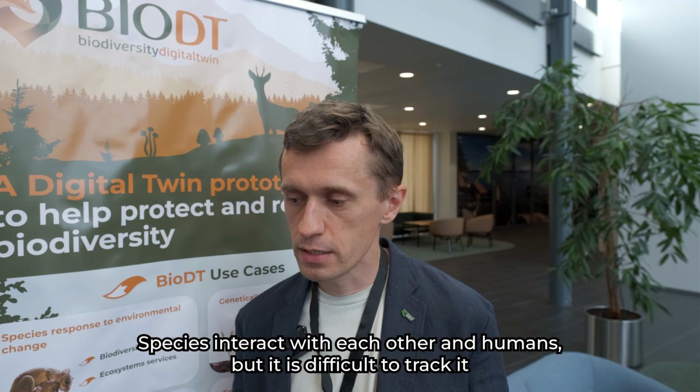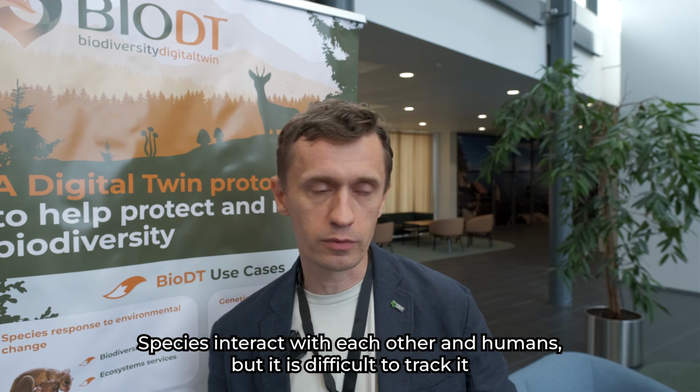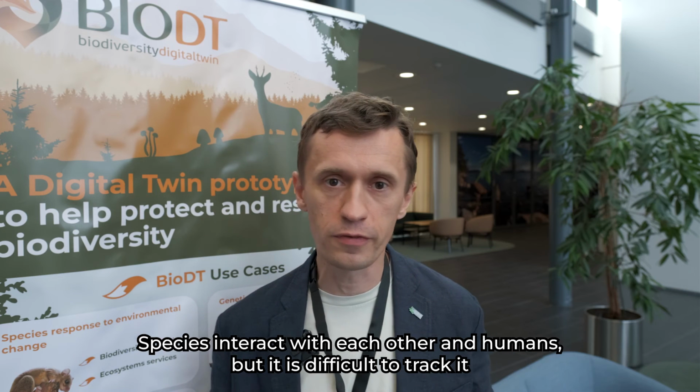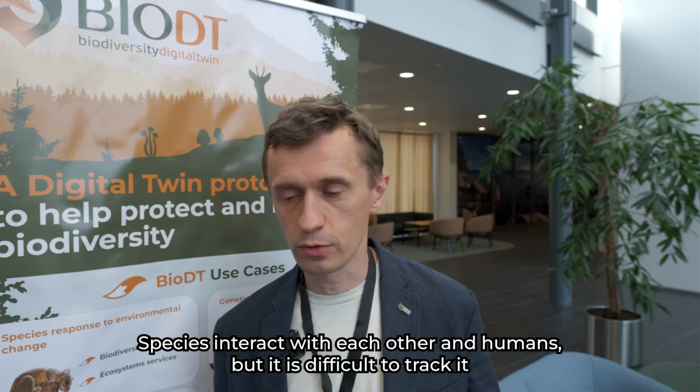Of course, species interact with each other in the natural systems, they interact with humans, they interact with livestock, wild species come to the fields, forest species come to the cities, and all that is very densely interwoven. But until now, we didn't really study taking all that complexity into account.